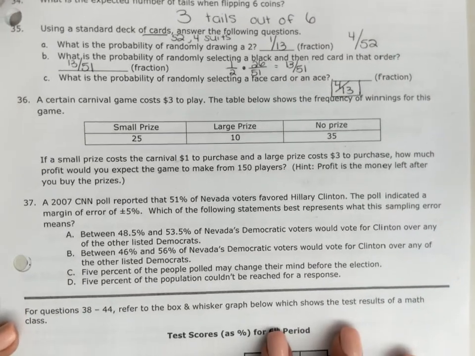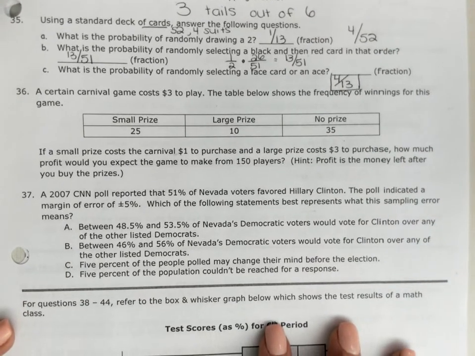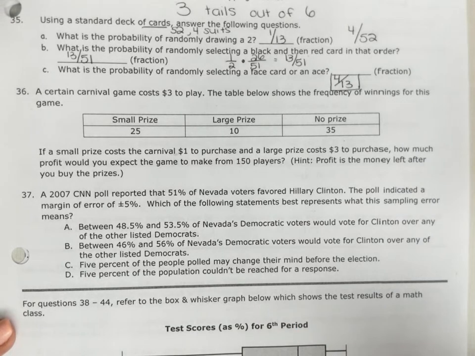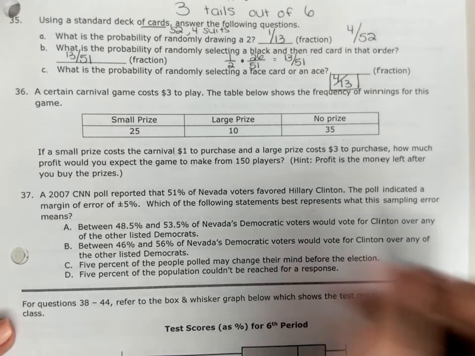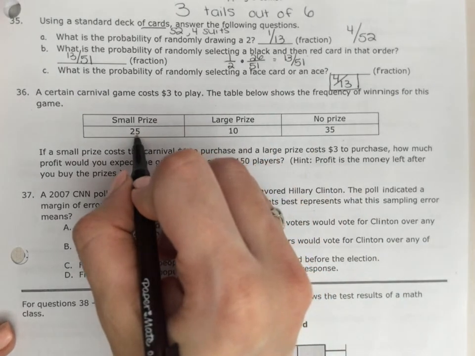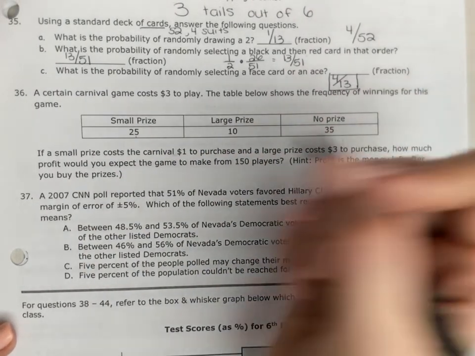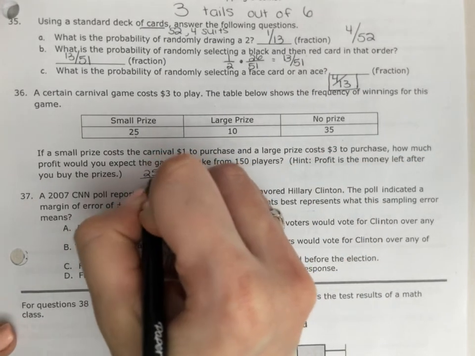A certain carnival game costs $3 to play. The table below shows the frequency of winnings for this game. If a small prize costs the carnival $1 to purchase and a large prize costs $3 to purchase, how much profit would you expect the game to make from 150 players? Hint, profit is the money left after you buy the prizes. So first I need to find the expected payout per player. So to do that, I take the probability of the small prize. So that is 25 out of the 70 total.